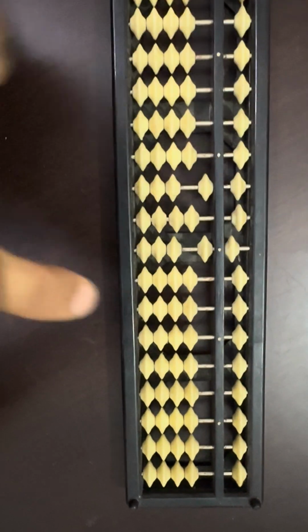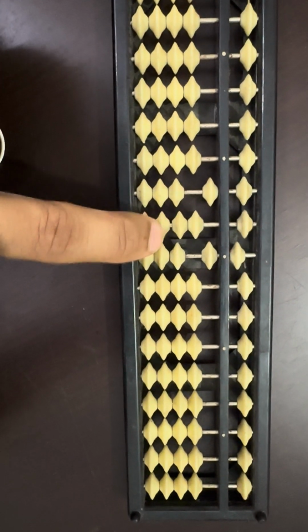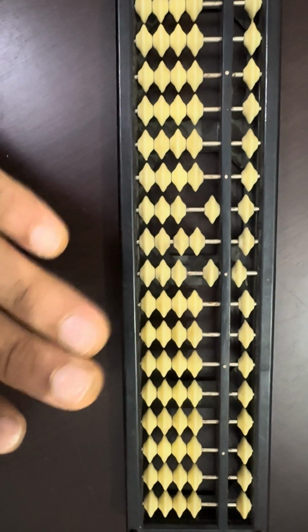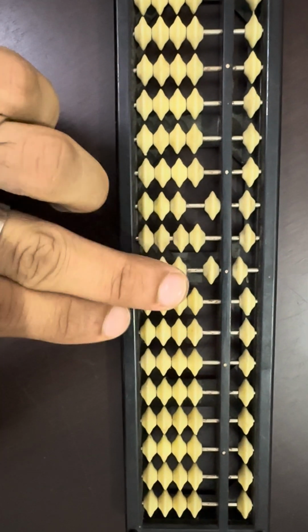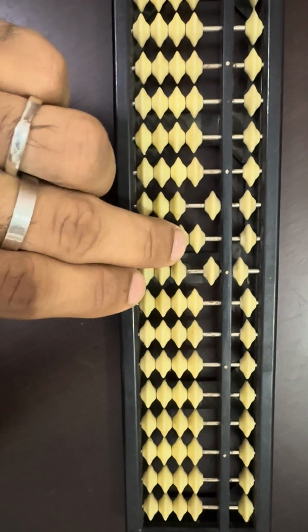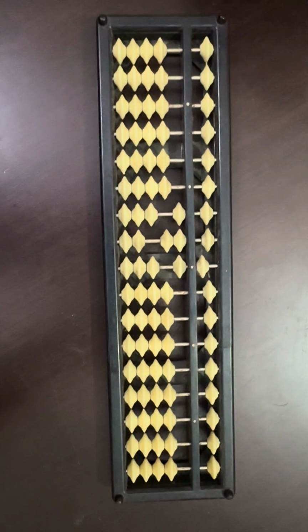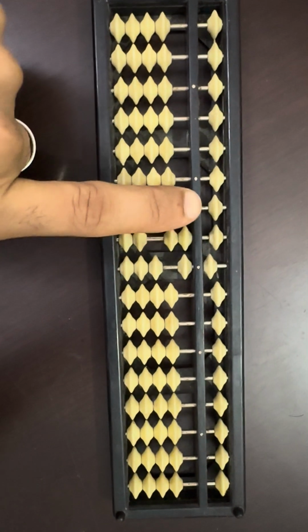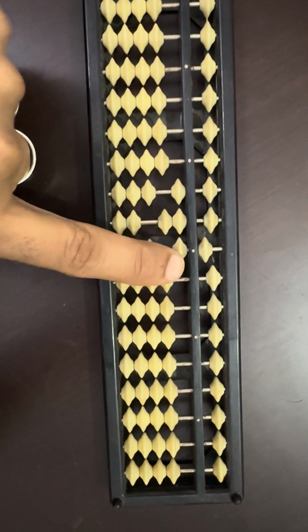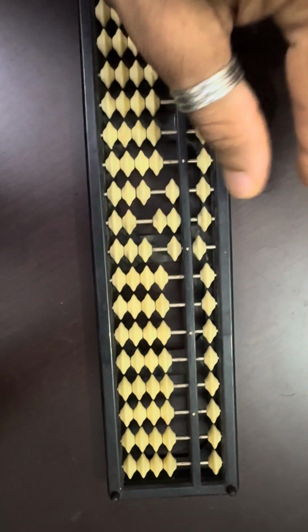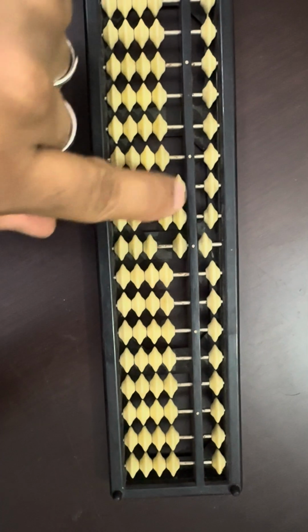I can change it so if I add a few beads at the tens place, currently the tens place is representing 0. So 1, 0, 6. If I make these 2 beads touch the bar, currently this is 100, this is 20 and this is 6. So together it makes 1, 2, 6. So 126 is the current value. Okay, I'll make it 0 again.